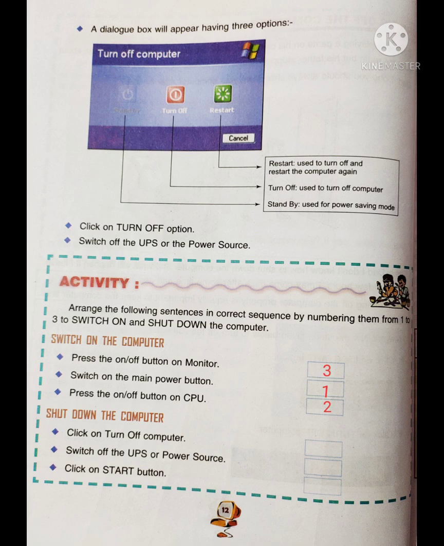Now let's discuss the shut down computer steps. Firstly, I'll read the steps as it is. Click on turn off computer. Switch off the UPS or power source. Click on start button. Now these are the steps to turn off the computer or shut down the computer.